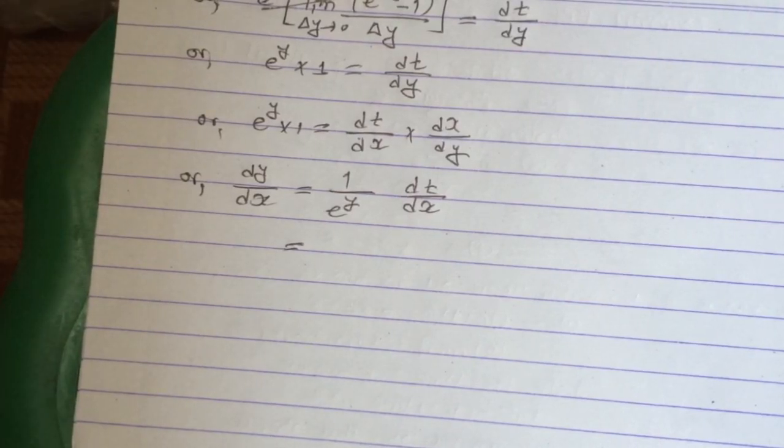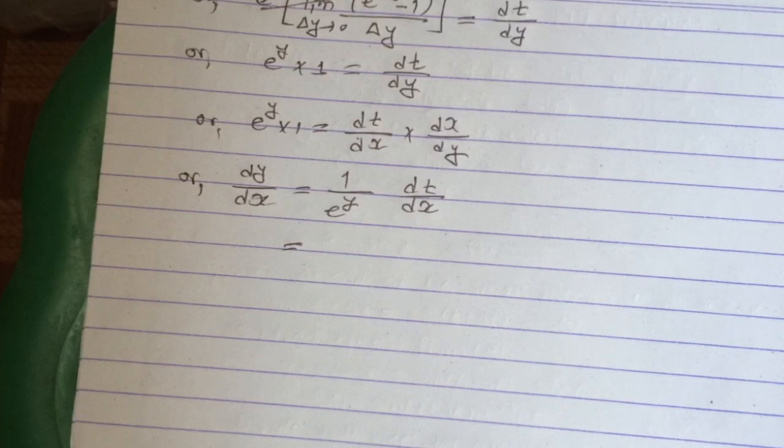Now we have to insert the value of y, that is the given function log of sin inverse x, and we have also calculated dt by dx. This means d of sin inverse x by dx.